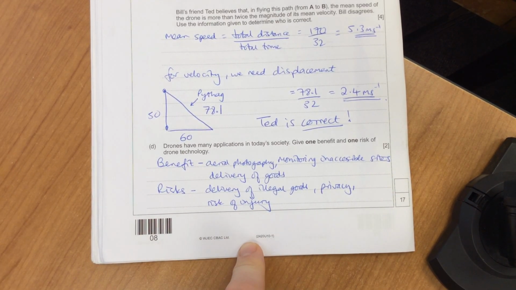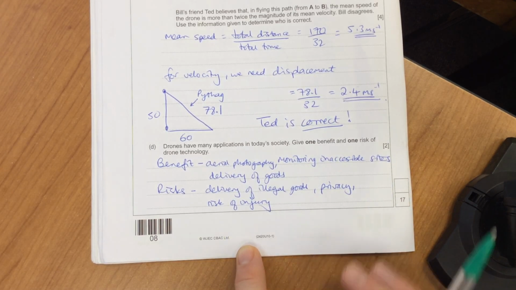Right, well, photography, going down volcanoes and other places that normal human beings can't get to, Amazon are even trying to use them to deliver parcels. And the risks, obviously privacy is a great risk. You could be delivering illegal stuff. And of course you could hit people in the head with them and cause injury, right? They only ask for one of each. I've listed a few there for you to have a look at.